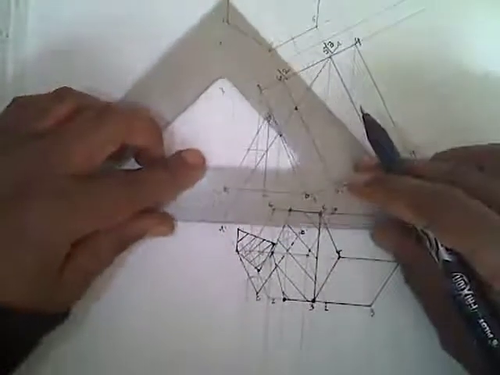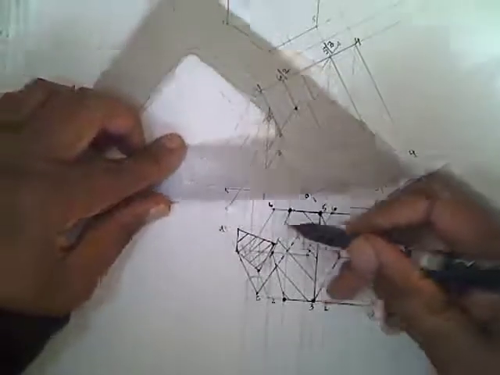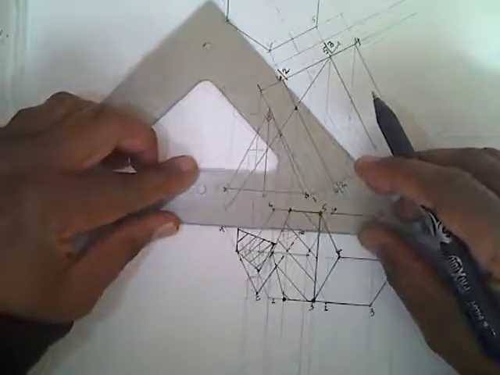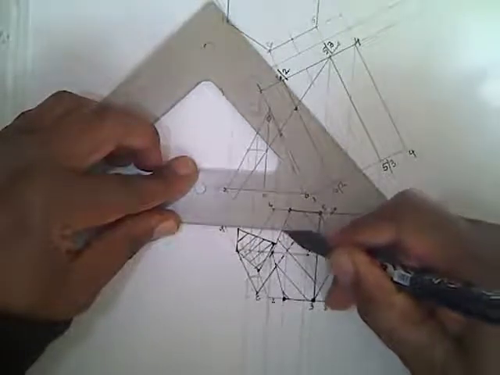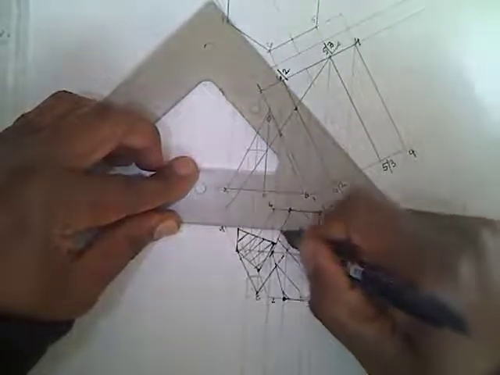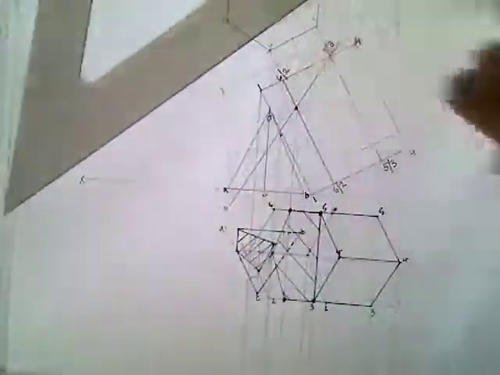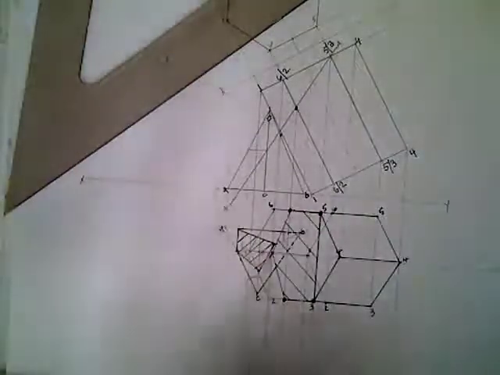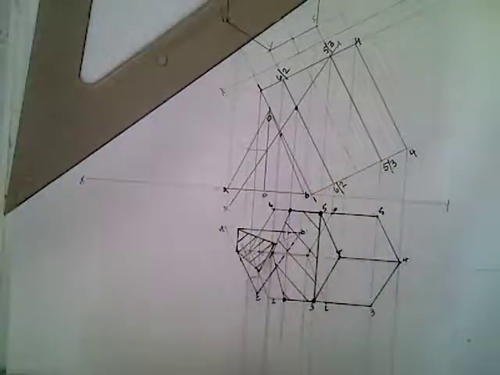From here to here, you will not be able to see it. And then you will start seeing it as it goes there. So it will look like that. Our top view, a sectional top view.